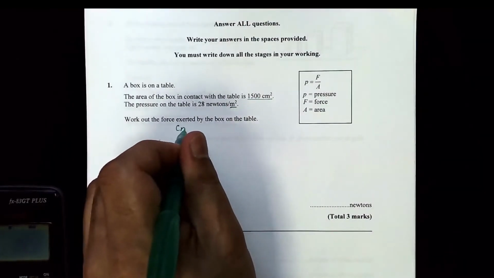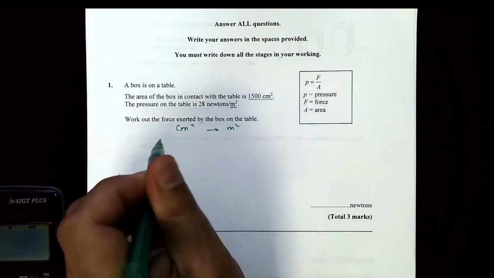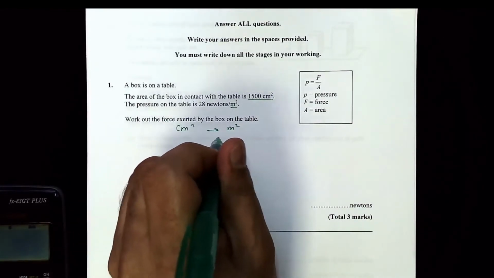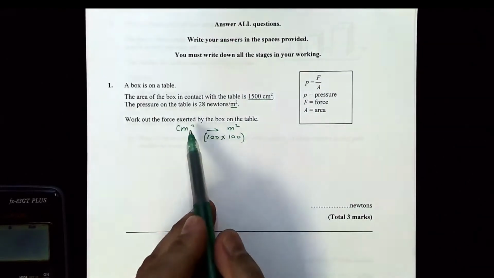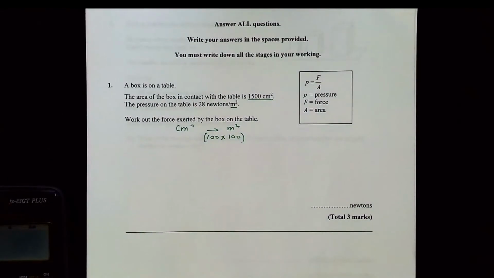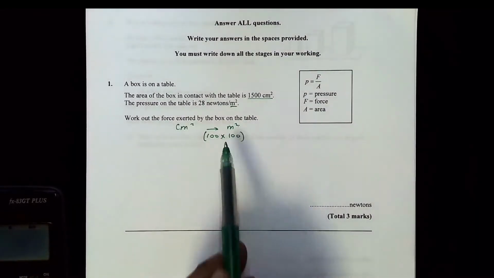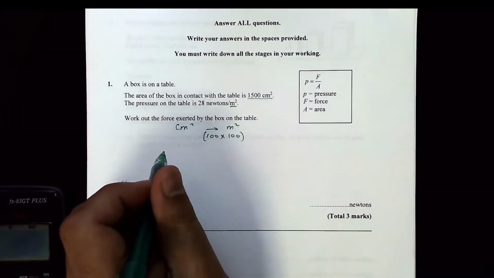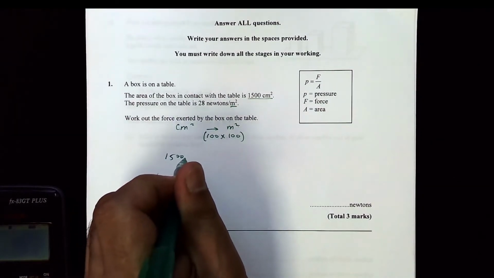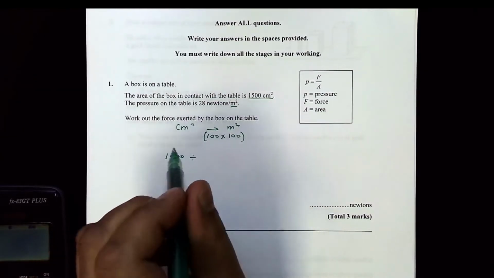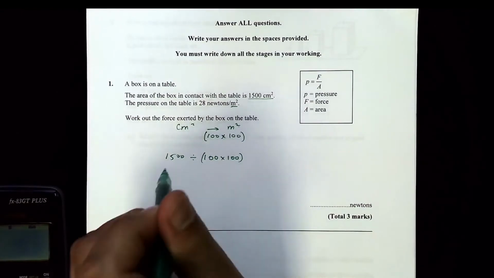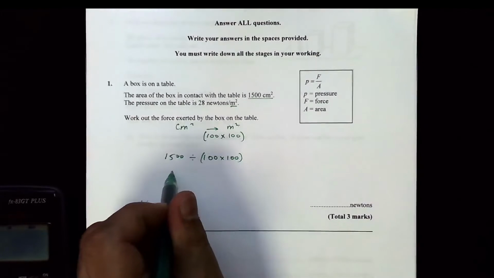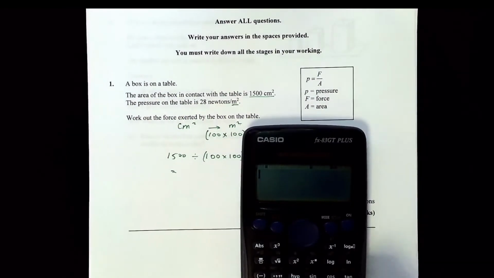To convert from centimeters squared to meters squared, I have to divide by 100 squared, because going from centimeters to meters is dividing by 100, but because it's squared, it's 100 squared.